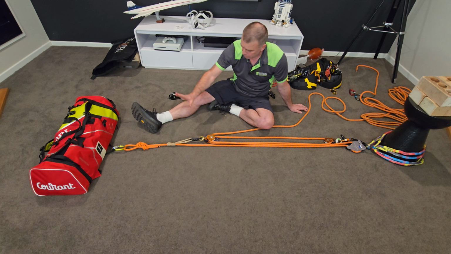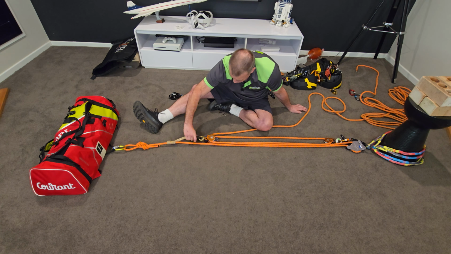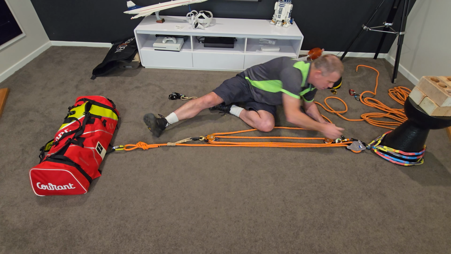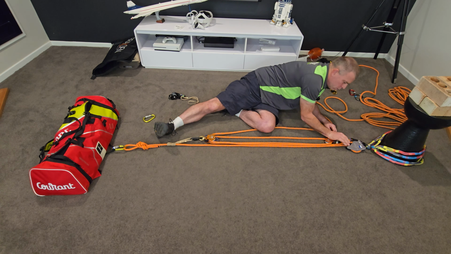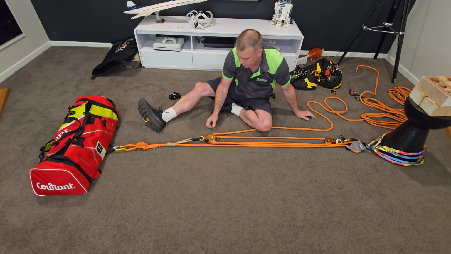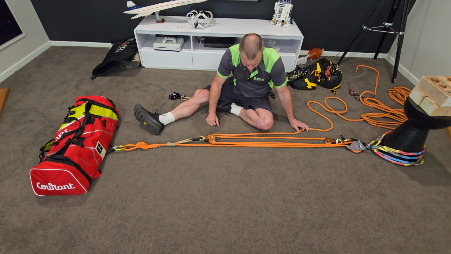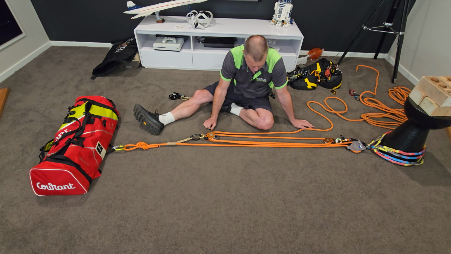Things to notice here, we're going to use all carabiners. We're going to make sure they're all screwed up. If you've got screw gates, screwed up, squeeze and tested. Okay, but you will be taught about that, but today's not about that, it's about mechanical advantage. All right, happy with that?